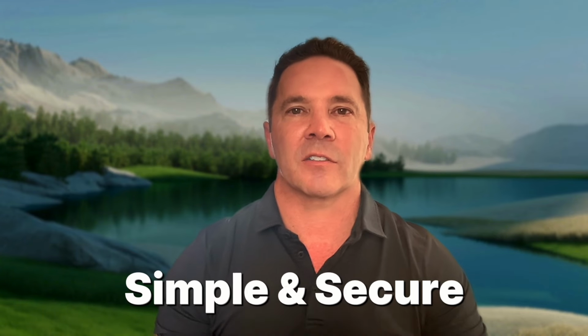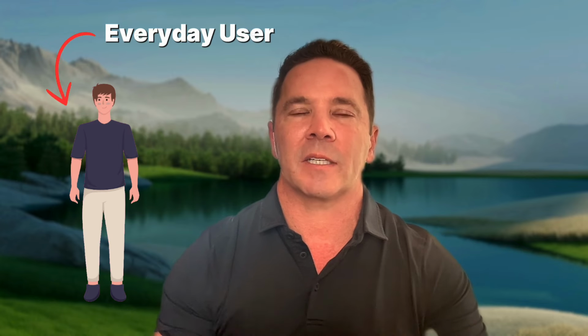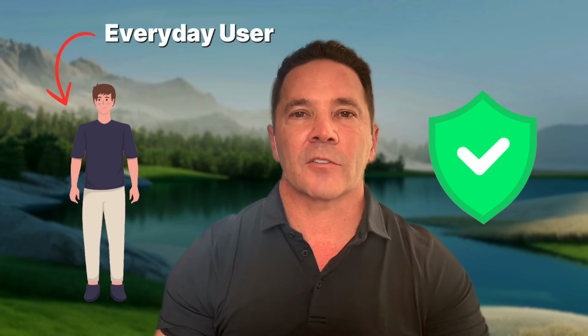Internxt can help make your digital inheritance simple and secure. Here's what makes it great for inheritance planning. The platform is designed for everyday users while maintaining bank-level security. Your files are protected by the same level of encryption used by military organizations, but you don't need to be a tech expert to use it.